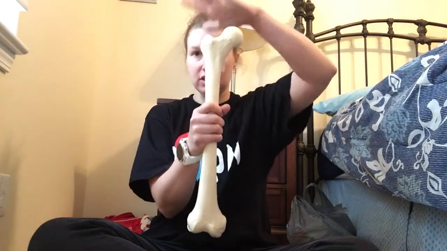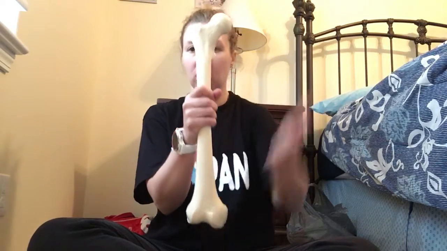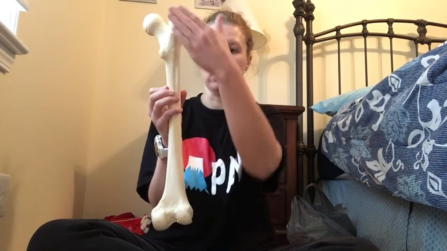So here, this is the superior portion. Here's the inferior portion, so top, bottom, and this is a right. So this here would be the anterior view. Here's the back, for the posterior view.